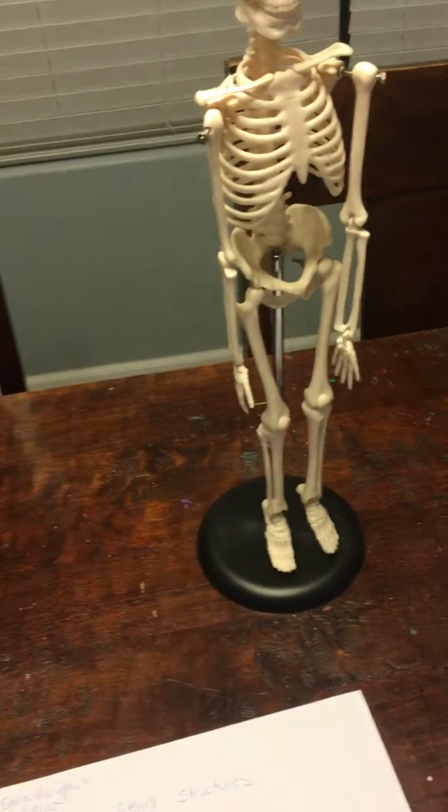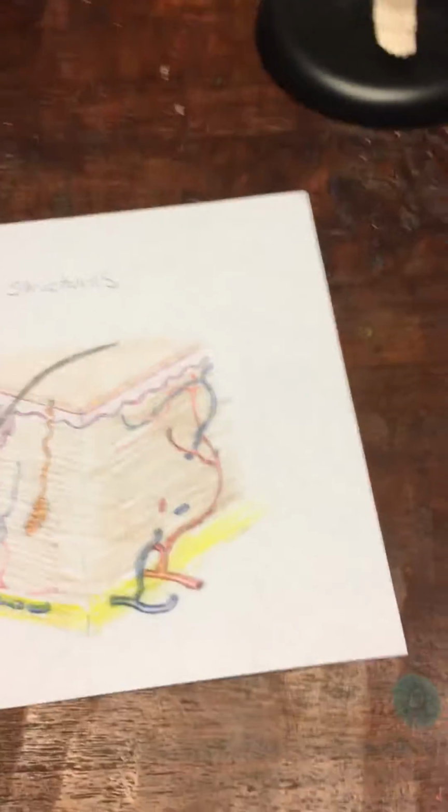So I will go over here and show you that we have my little skeleton, our skin structures diagram, as well as compact bone, and our list. And I will be stealing my husband here shortly to help with the muscles. So we will start with the skin. So I'll move these ones out of the way and bring these ones so we can see our list.